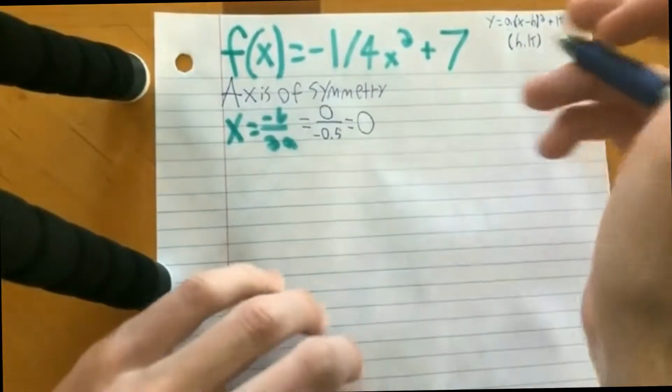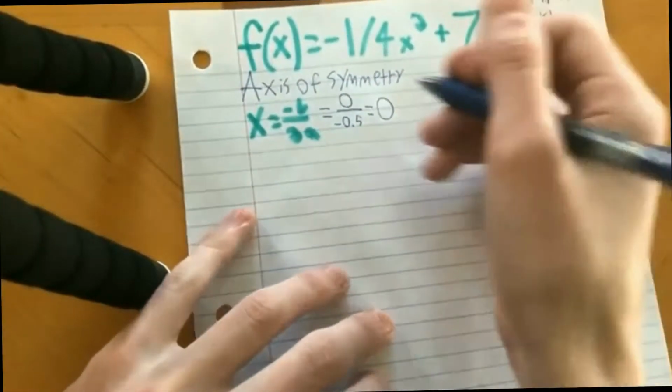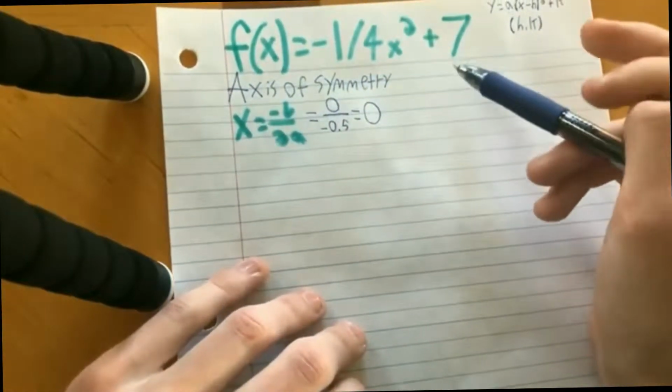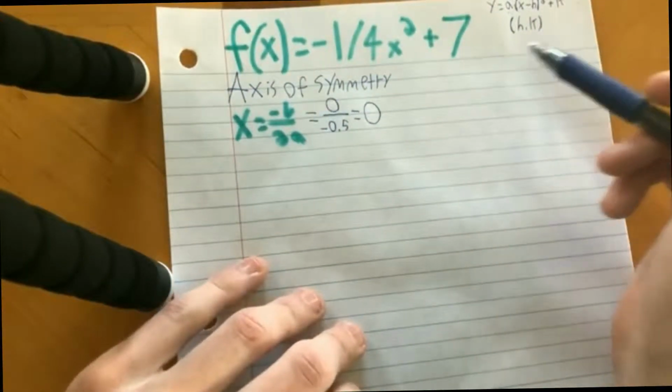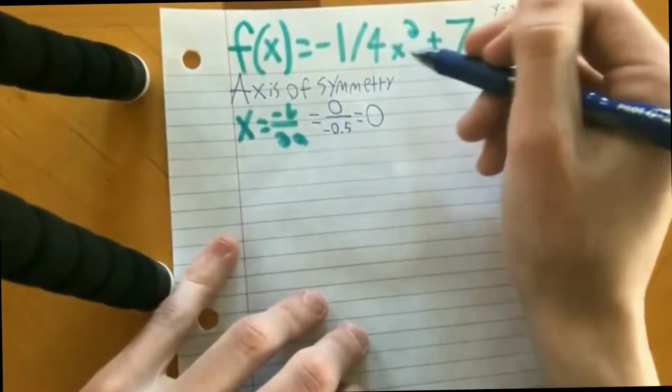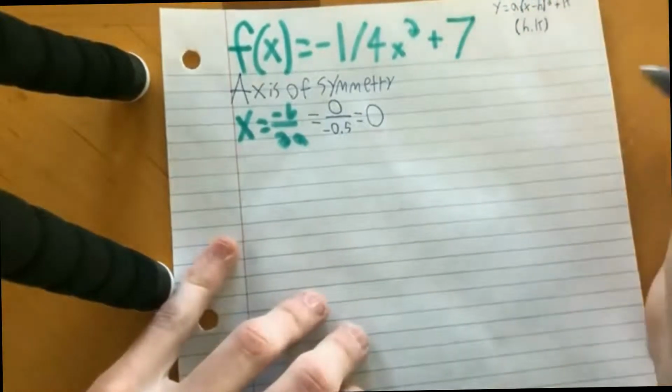And look at that. So we have h, which is 0, and we can see that directly from this equation, because there is no h term, because there's no subtraction going on anywhere, and I should have a pair of parentheses around this x, but that's okay.